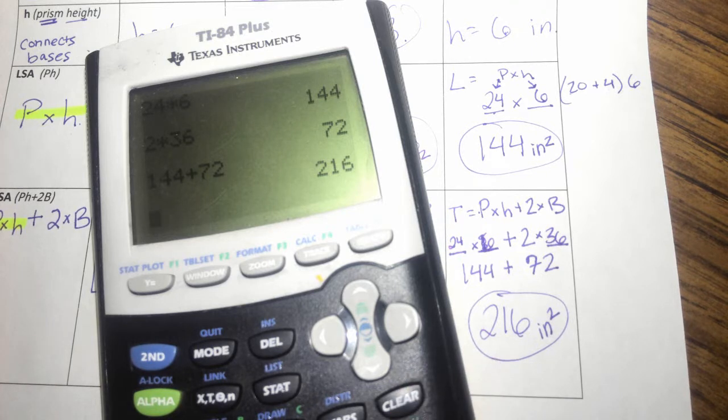I would really encourage you to pause the video and see if you can set some of the other questions up. The remaining questions, 6, 8, and 9, are triangular prisms, so I would look at what you have written down for example number 2.